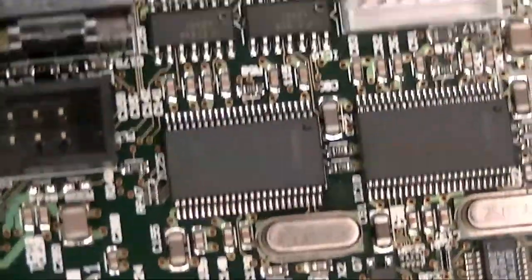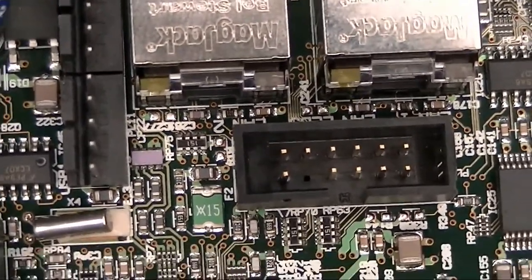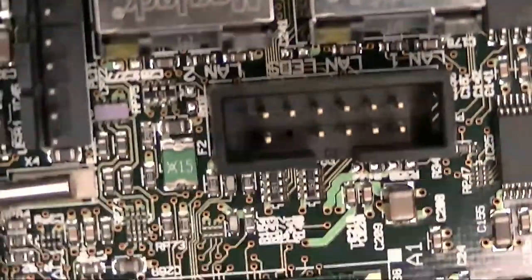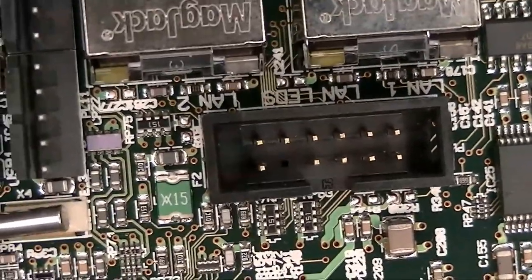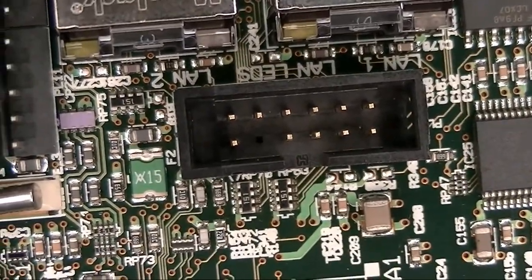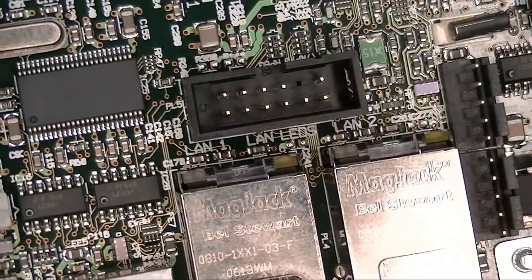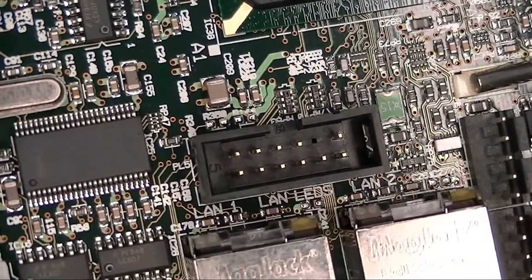There's the Ethernet ports that are above in this case. And it's marked as LAN 1 and LAN 2 for those connections. And then that header seems to be marked as LAN LEDs. I mean, I could go through and get it upright in the correct way. So, and those are towards the back of the board.